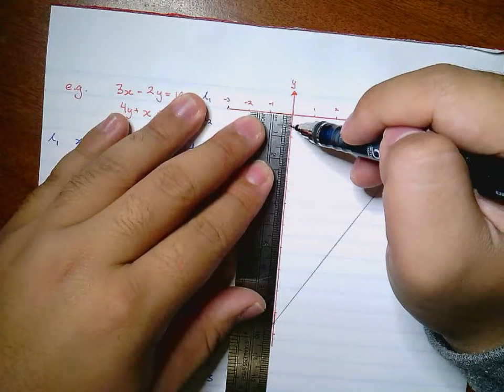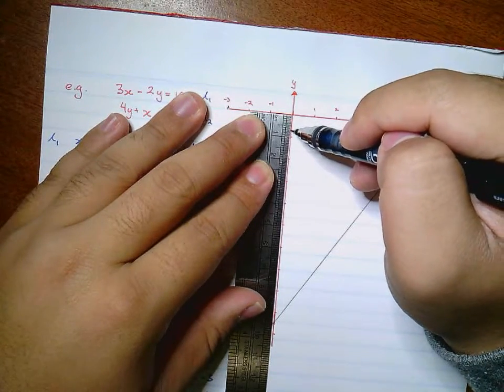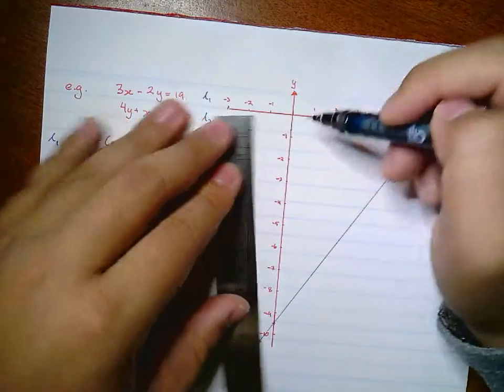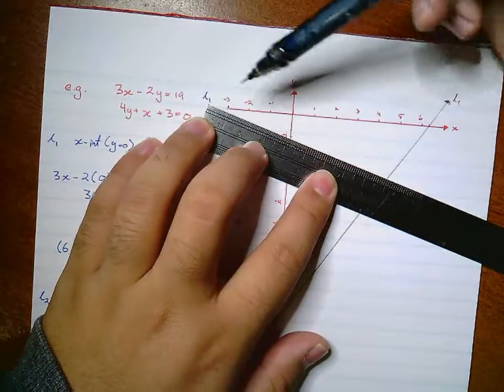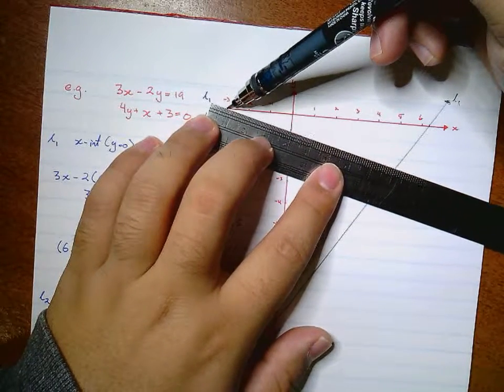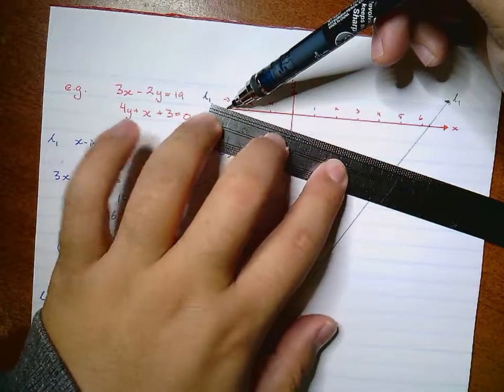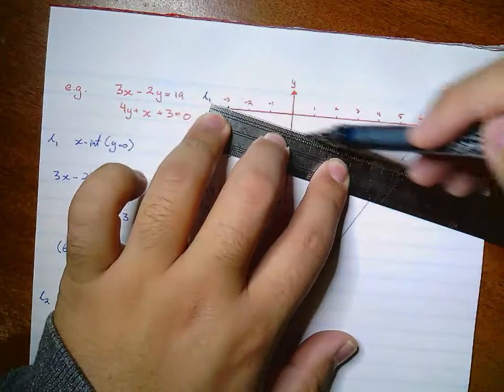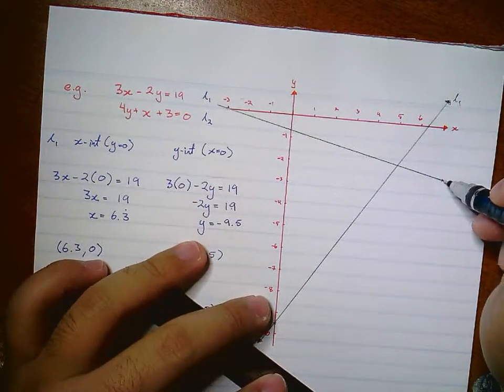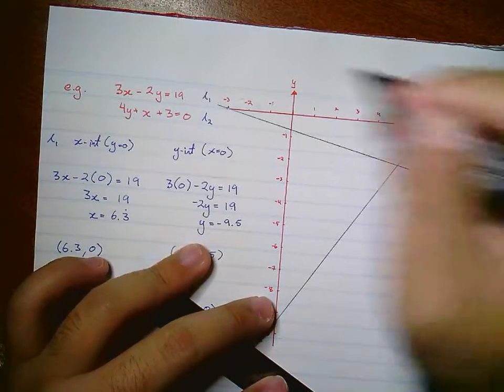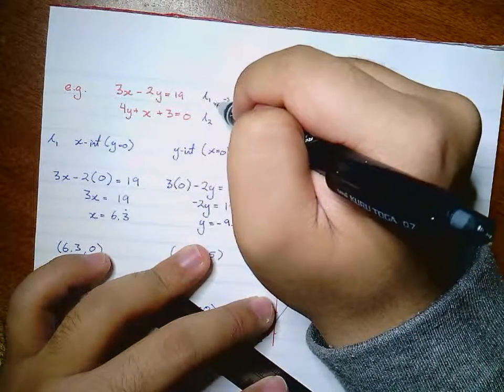So halfway between is about there. So using these 2 points, we'll connect the points like that. There's our line 2.